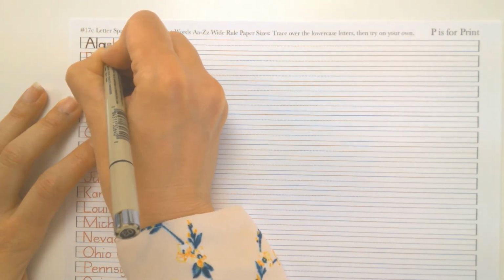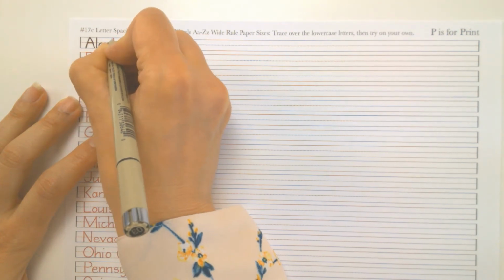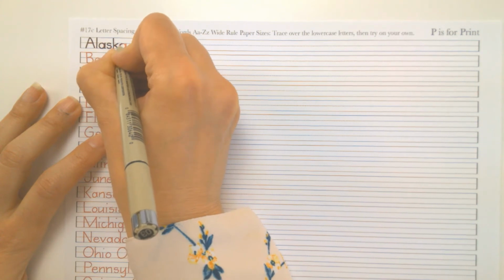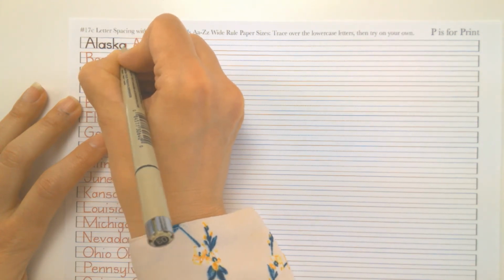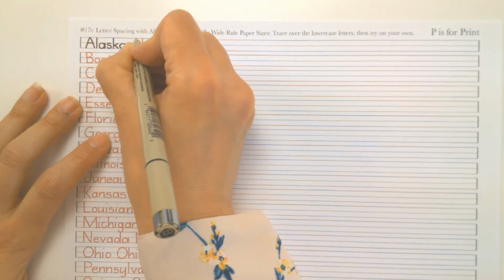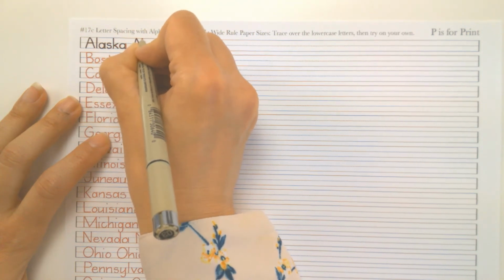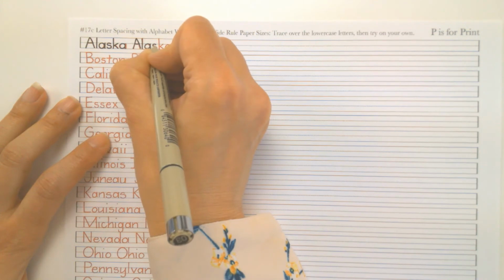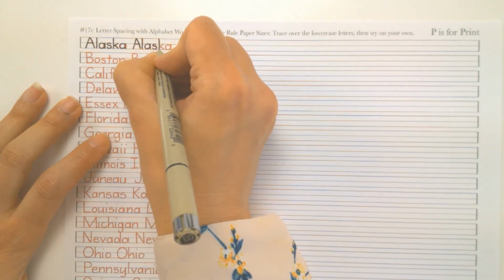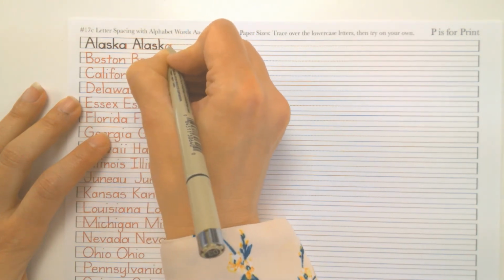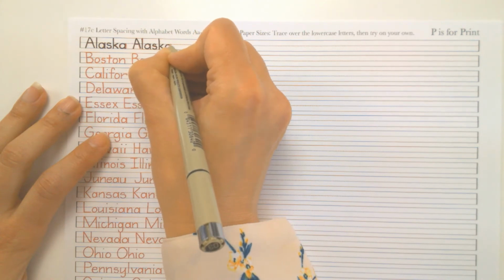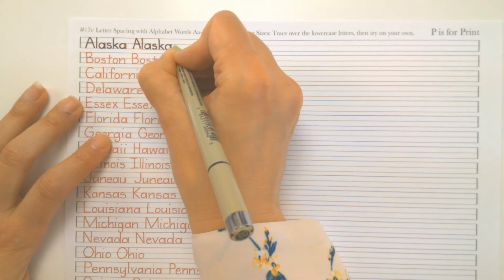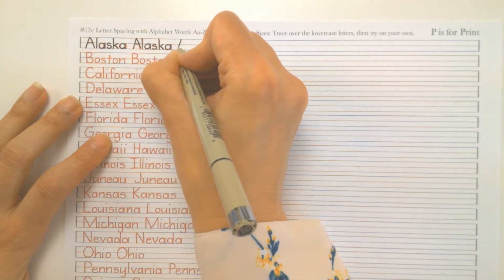Okay, hopefully by now you've been doing some wide rule. You're feeling more confident. You're staying in the lines. And the letter space. Try it 2 times. It's always good to trace. It's a lot easier to write the wide rule, but it's harder sometimes to control it. So once you get that control down, it'll be a lot better. And then leave a letter space and try it on your own.